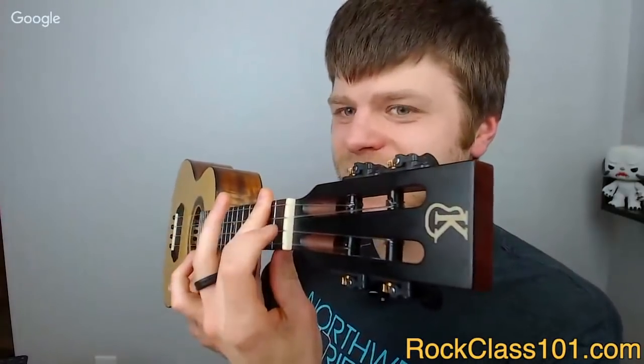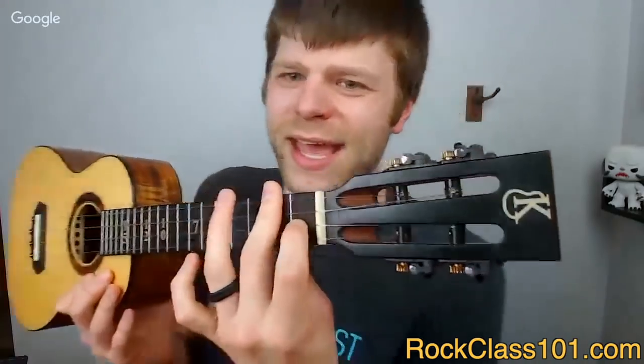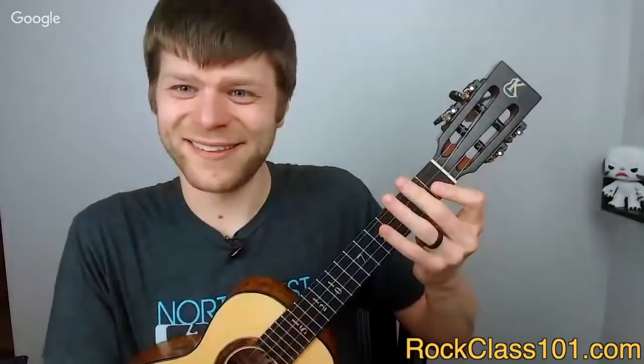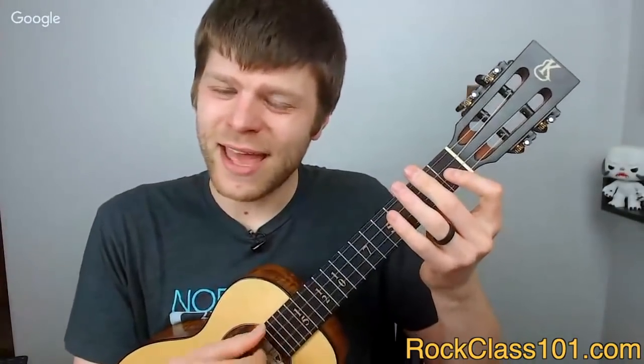Then we're going to place our index finger here on the 1st fret of the E, and we're going to have the open A. So a lot of times when people try this chord, it sounds like this. They'll get buzzing up top, and then they'll get nothing down the bottom because the finger isn't fretting it quite correctly.